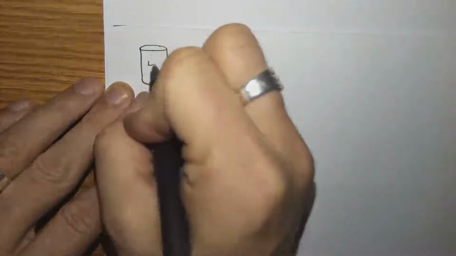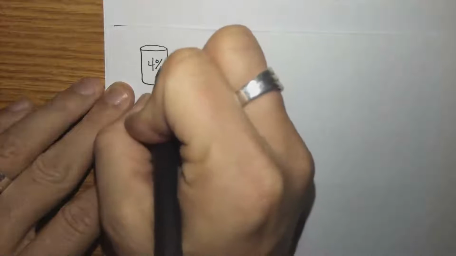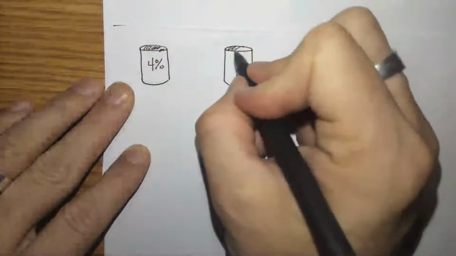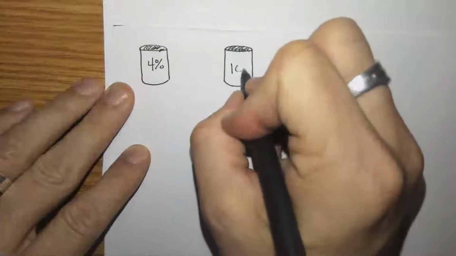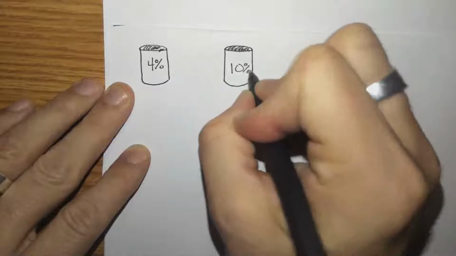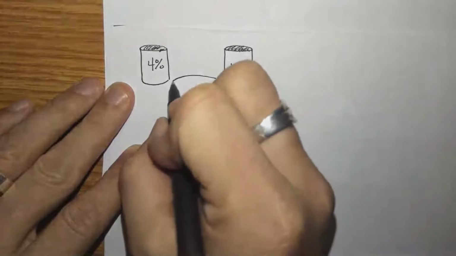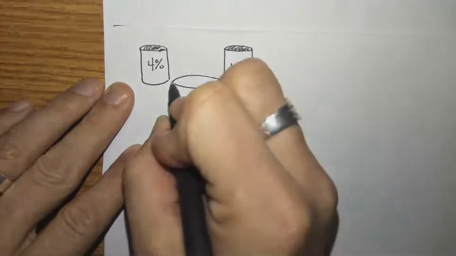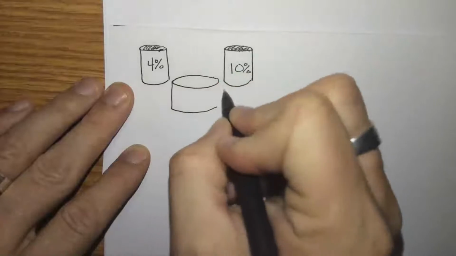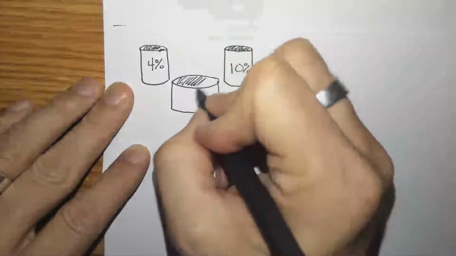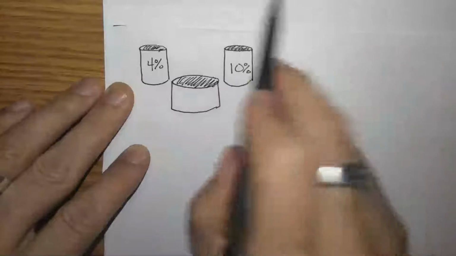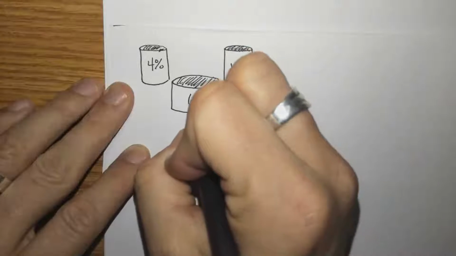this 4% solution in this little barrel right here, right? And then in this barrel is a 10% solution. And so then we're going to pour it into this bigger barrel, right? And we're going to get somewhere in between, which is where this 6% comes from.